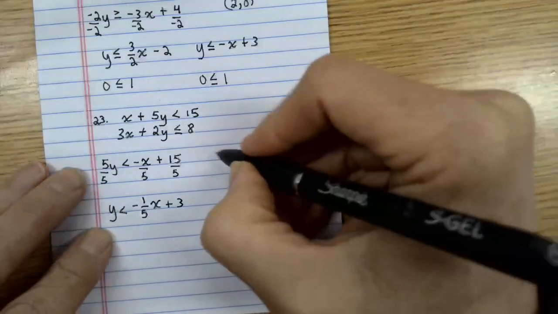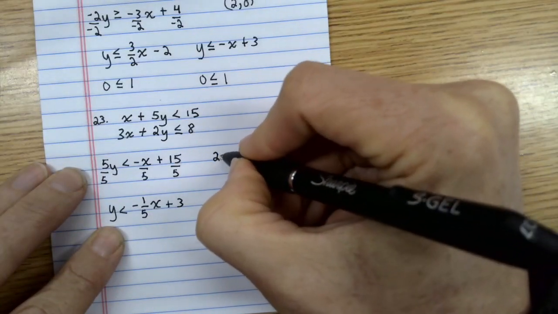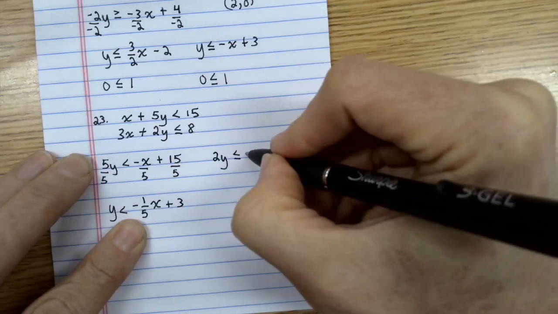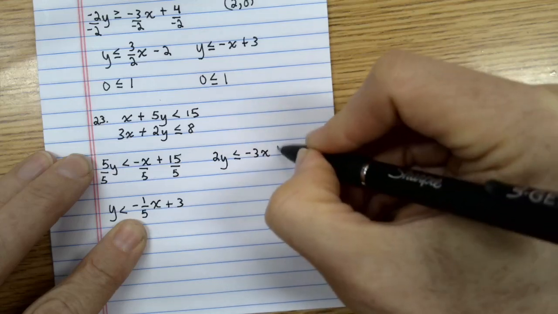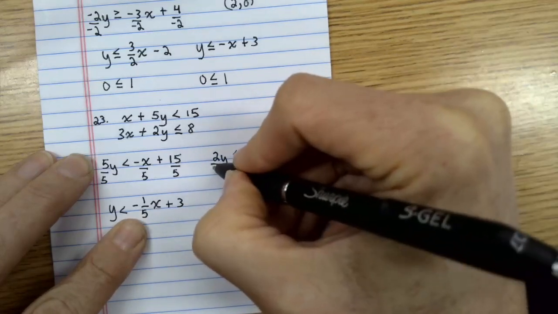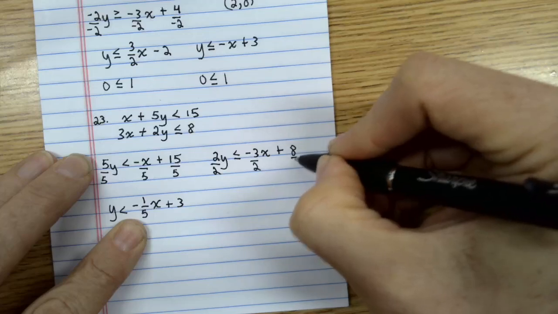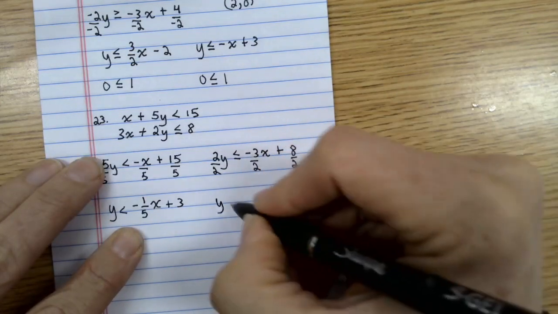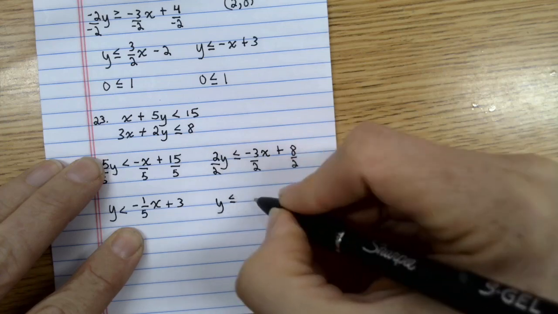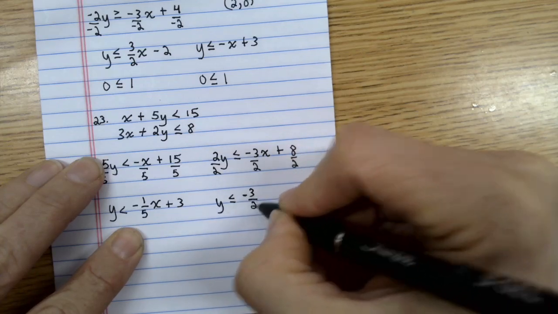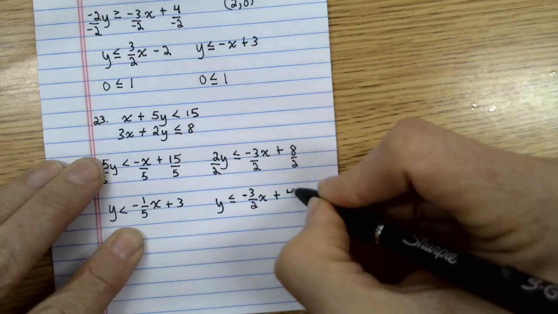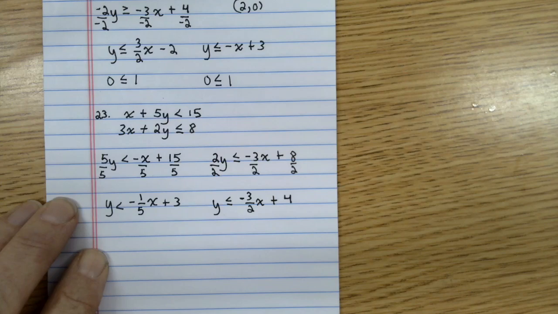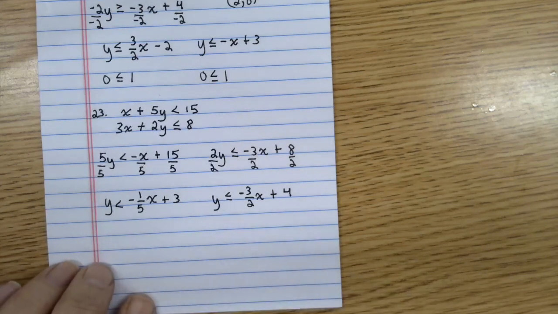That wasn't too bad. Over here, we're going to begin by moving the 3 x's to the right. So we just change the sign, put them on the right side, add 8, and now divide everything by 2. And once again, we're not going to have to reverse the inequality because we're dividing by a positive number. So we get y is less than or equal to negative 3 over 2x plus 4. Okay, so now we're going to try to graph this.